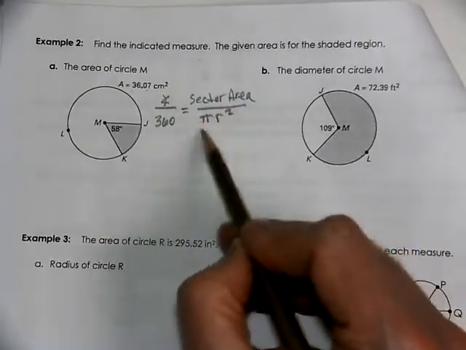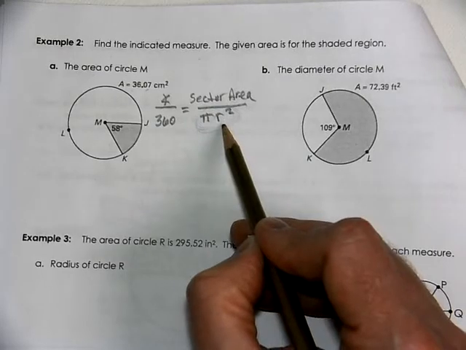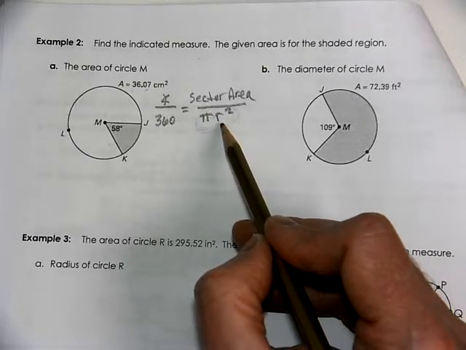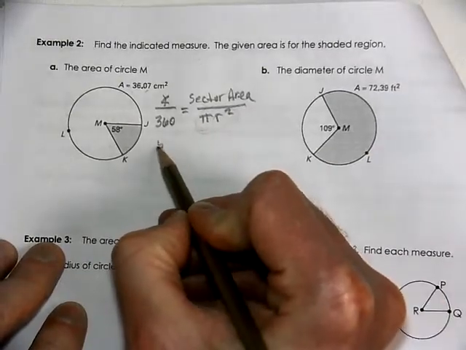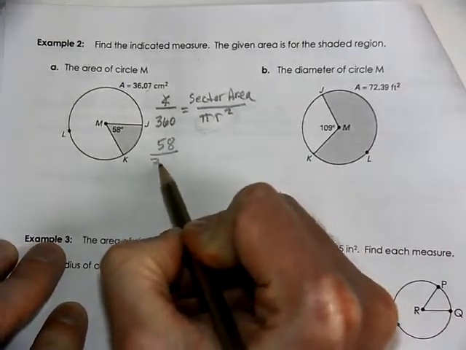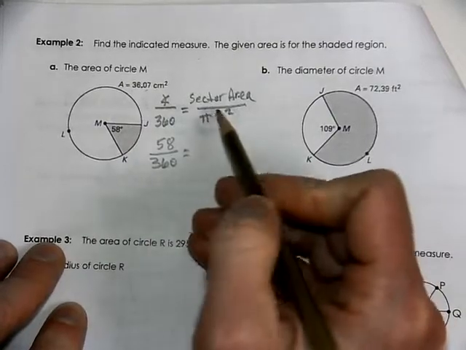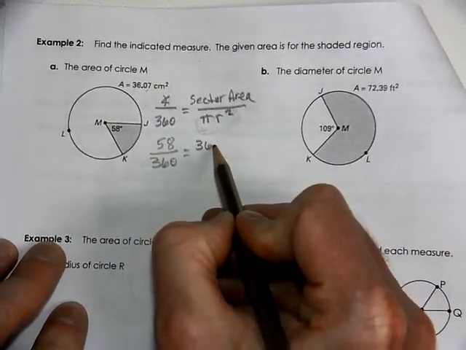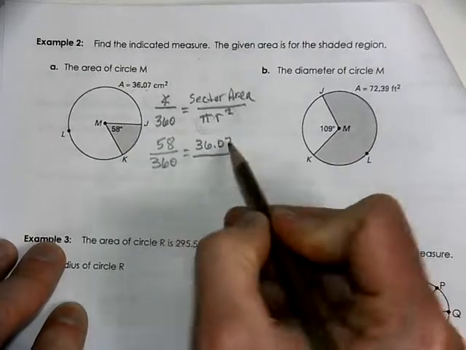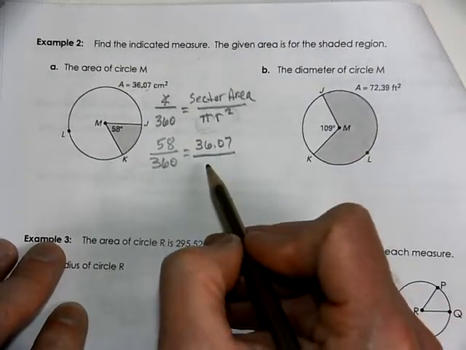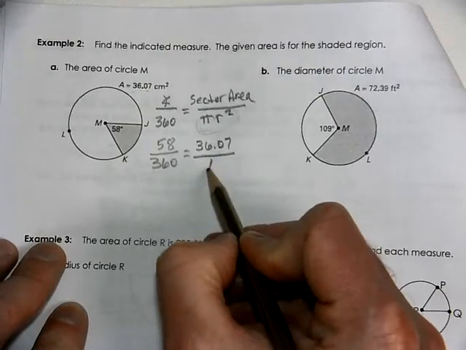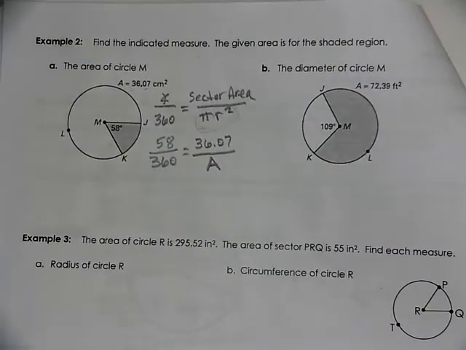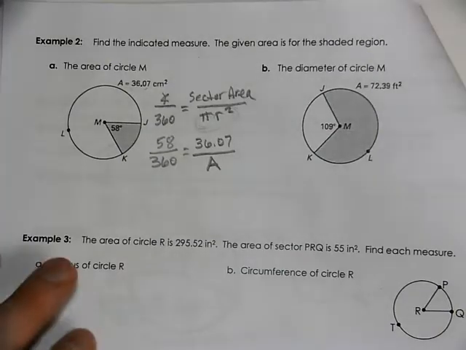So we're going to be solving for this portion of our proportion. So 58 over 360 equals our sector area. They give us the sector area as 3607. Now, I could write down pi r squared, but we're just looking for the area of the circle, so I could call that A. I'm looking at that as a whole value.